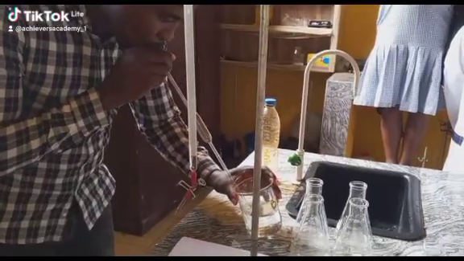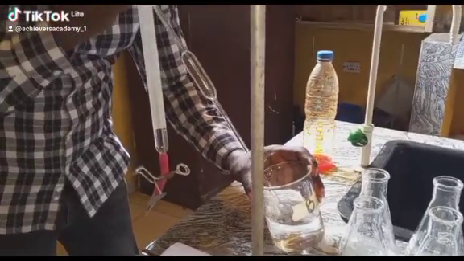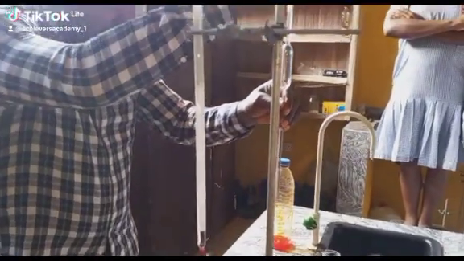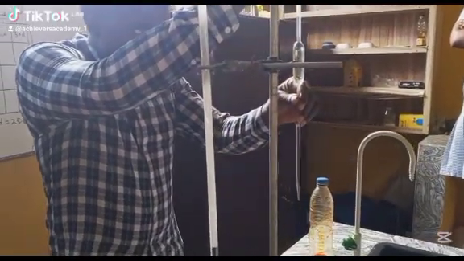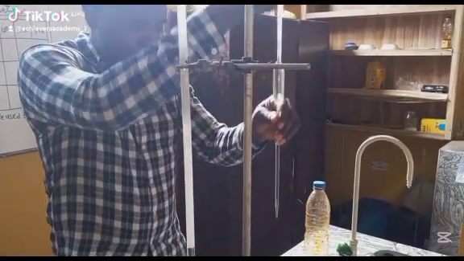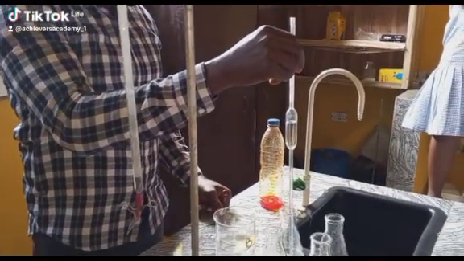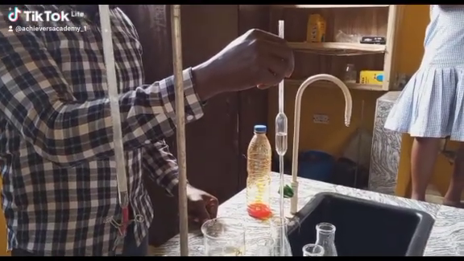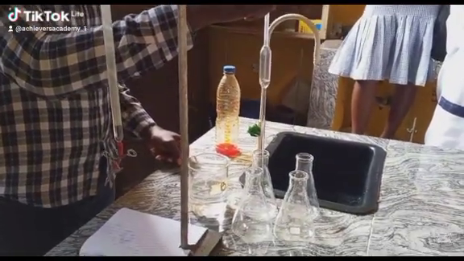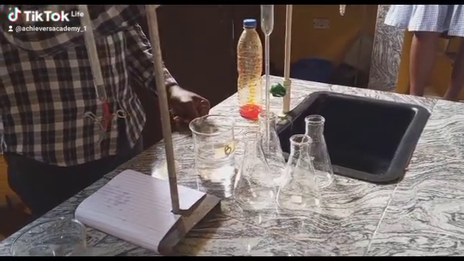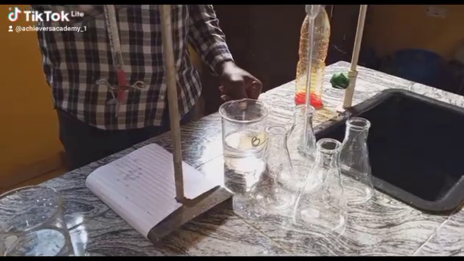Yes. Okay. You tap 2 times to make sure it is empty.